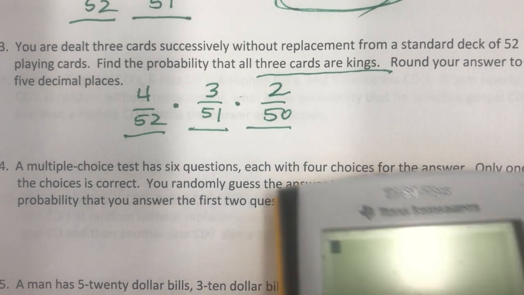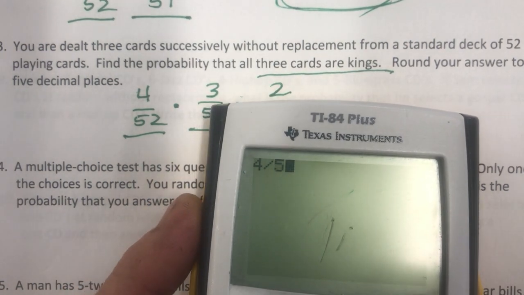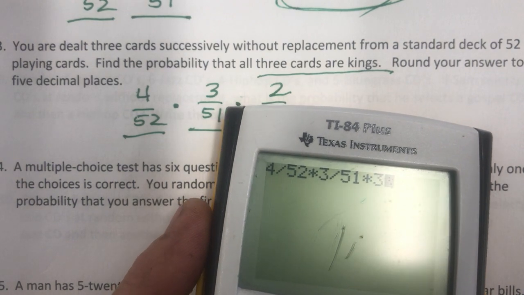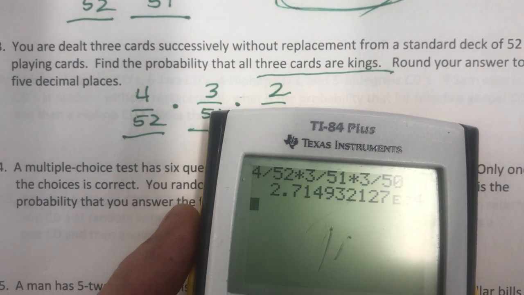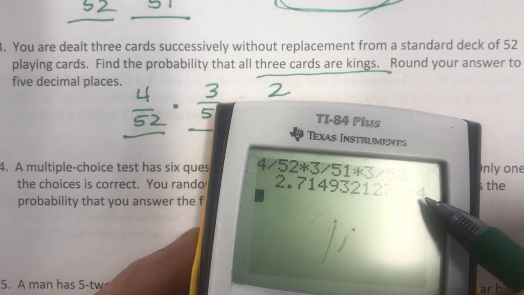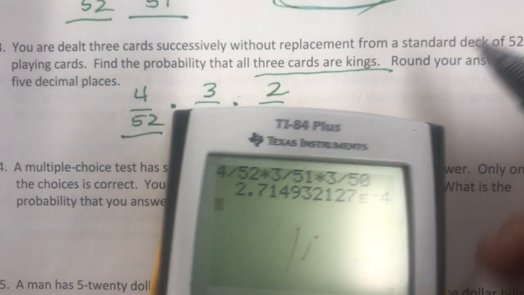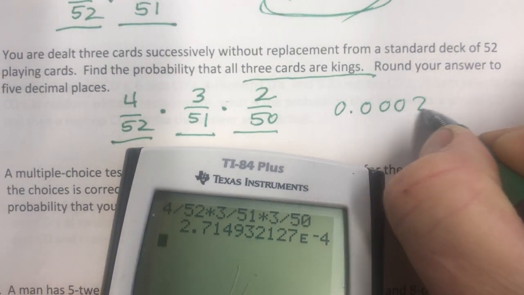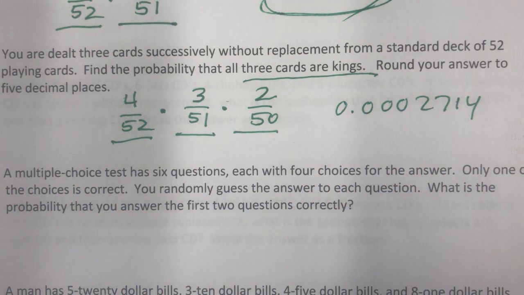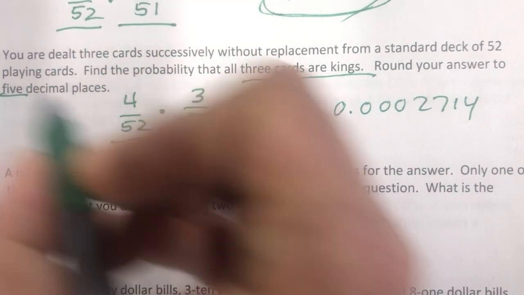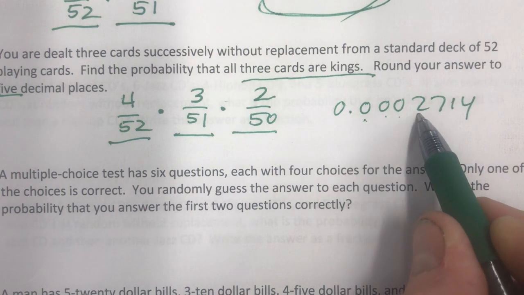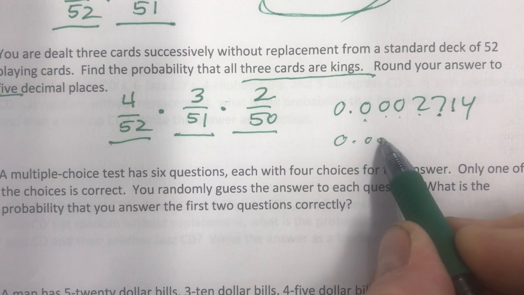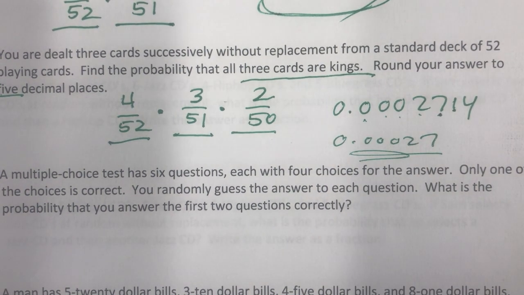All right, so let's see here. 4 divided by 52 times 3 divided by 51 times 2 divided by 50. And that comes up to this right here. Now, this -4 means I move the decimal 4 places, so it's going to be 0.000274. And this one says round 5 places. So 1, 2, 3, 4, 5. Does the 1 make the 7 go up? No. And there you go, there's my answer.